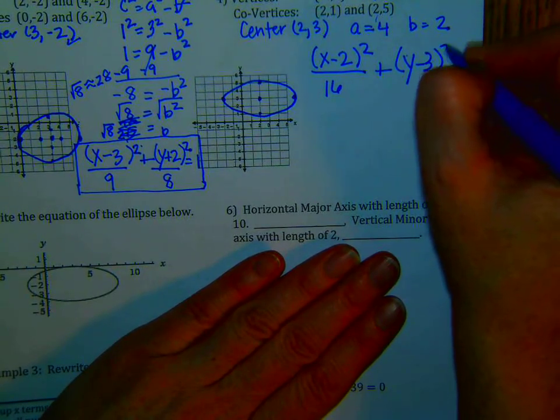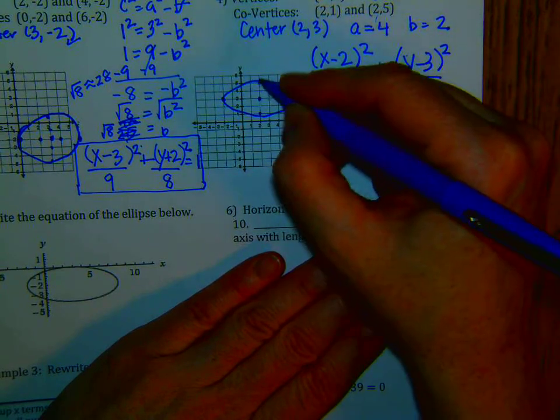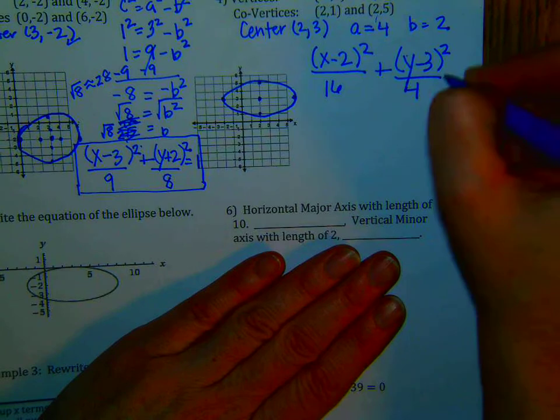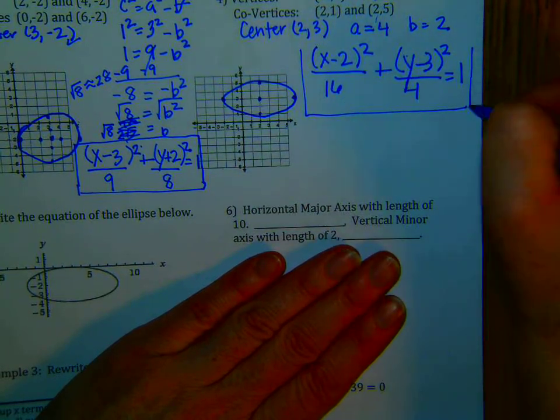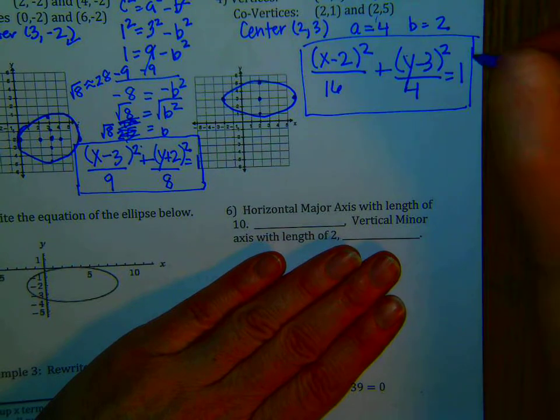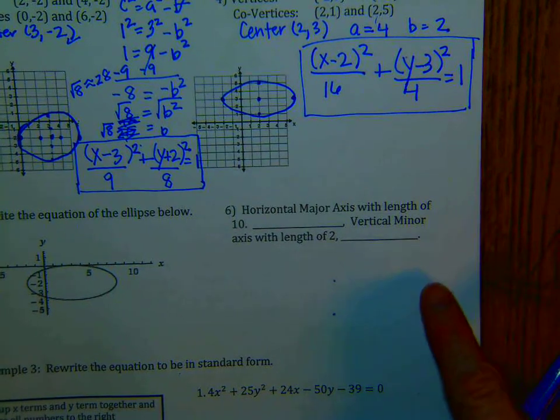That's going to be 2 squared, 4, equals 1. So there is the standard form of my ellipse. Okay?